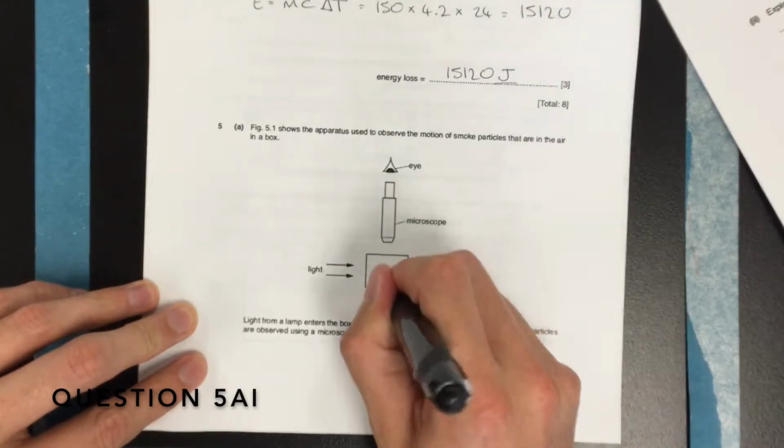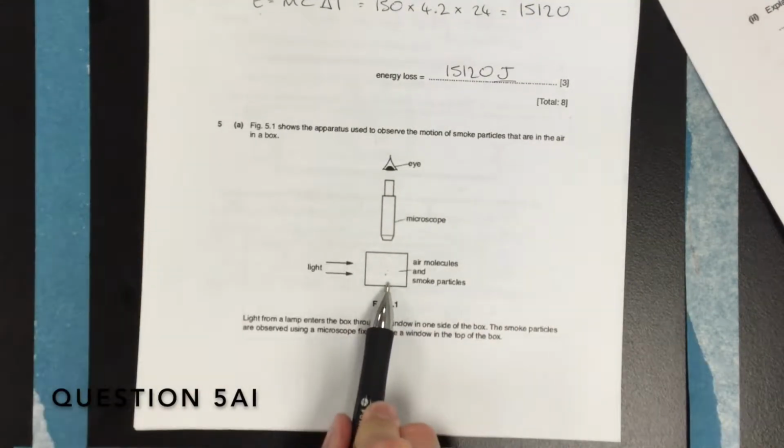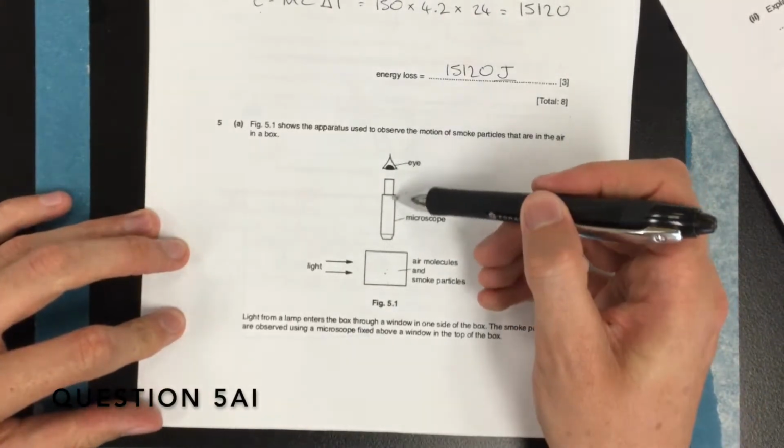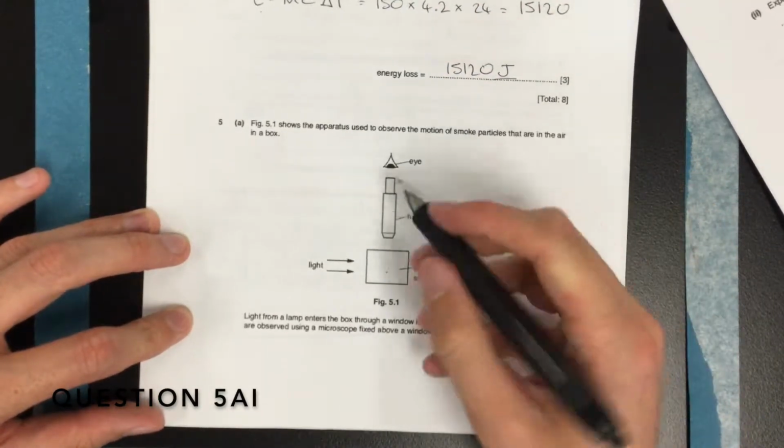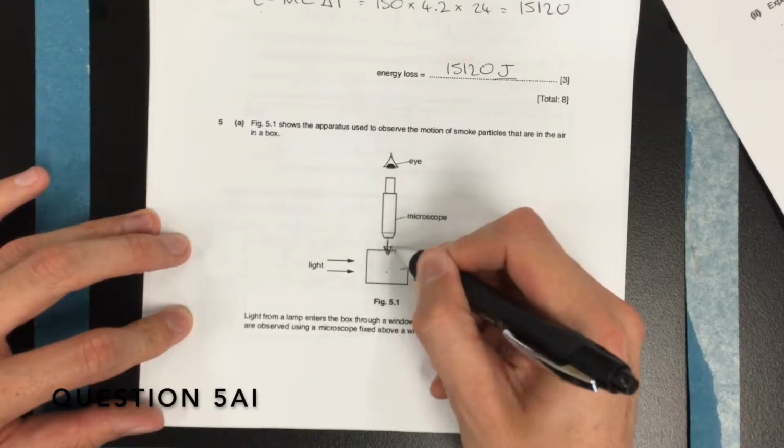Okay, so there are smoke particles in this box here. Okay, and what we're doing is we're looking through a microscope into the box. Notice how we're looking from the top, right? We're looking from above.